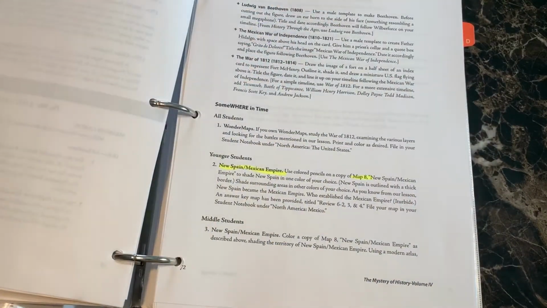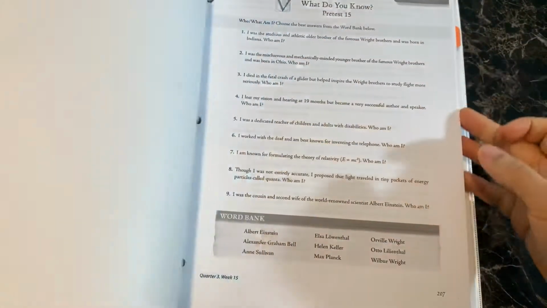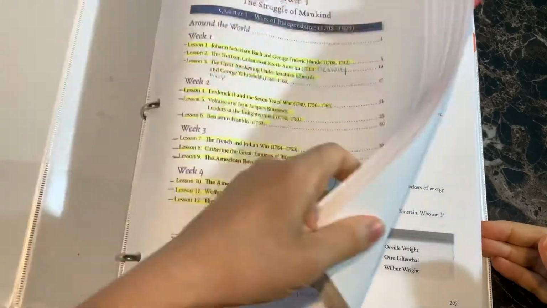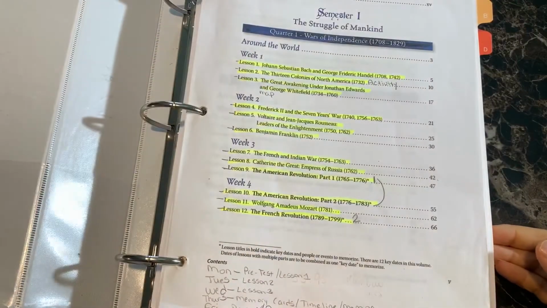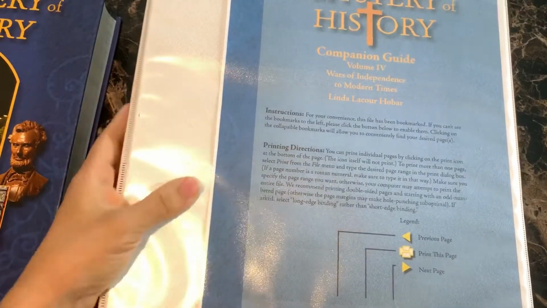So here what I have are all the student activities. I have also all of the pre-tests. I have all of the mapping. I have all of the quizzes and the answer key as well. So all of the things that you will need as a teacher are in the companion guide that also is included in that free download.